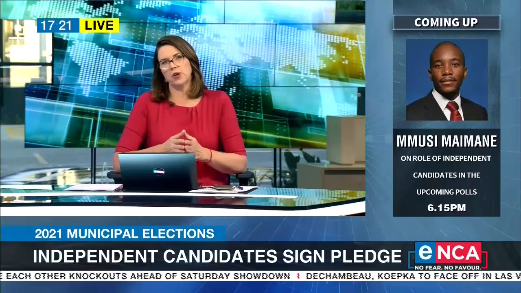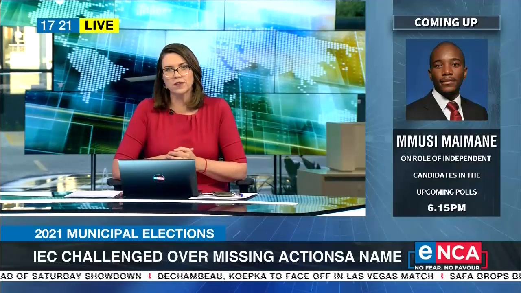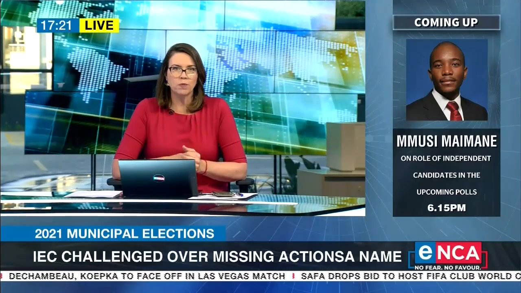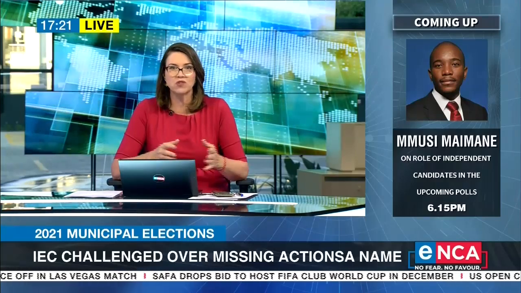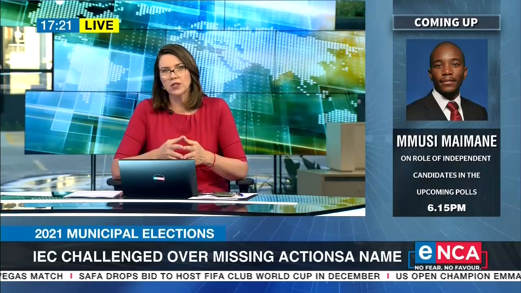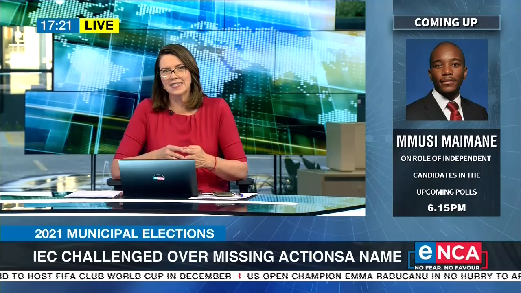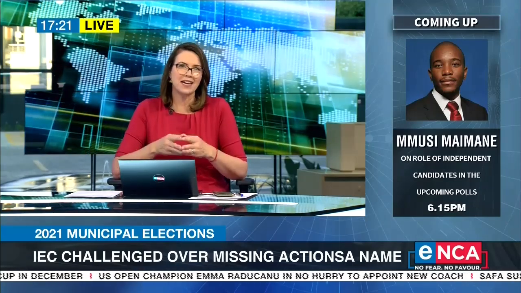Move back to political party news. And ActionSA is taking the IEC to court. This after the political party's name was not printed on the ward ballot papers for the local government elections. They also want all printed ballot papers destroyed and a confirmation order that the use of an abbreviation should be optional. Now, the IEC says it's the party's fault for not registering an abbreviated name.